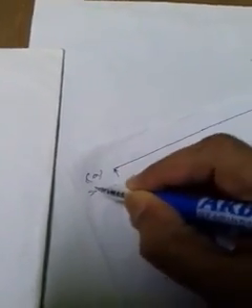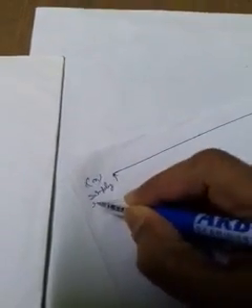And now for drawing the curve, for the simply supported beam, the same process: taking two baselines.